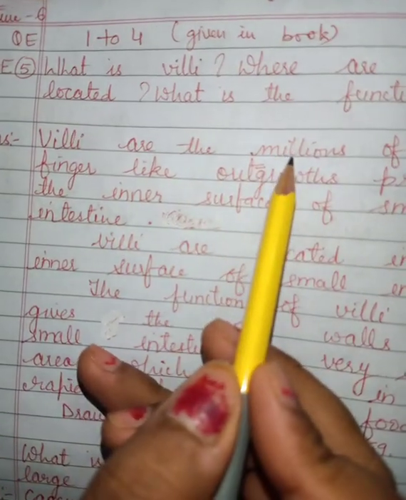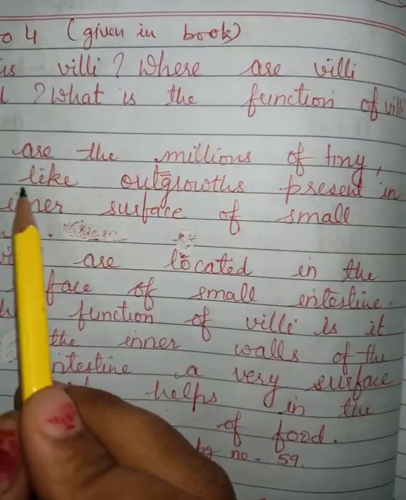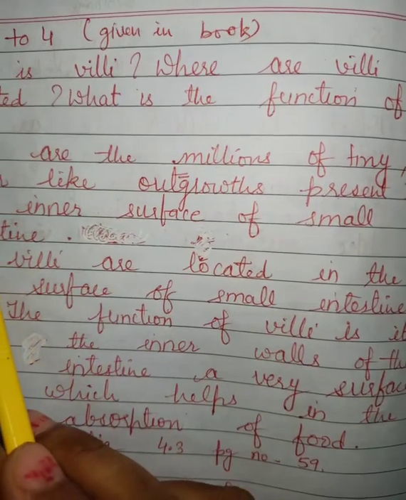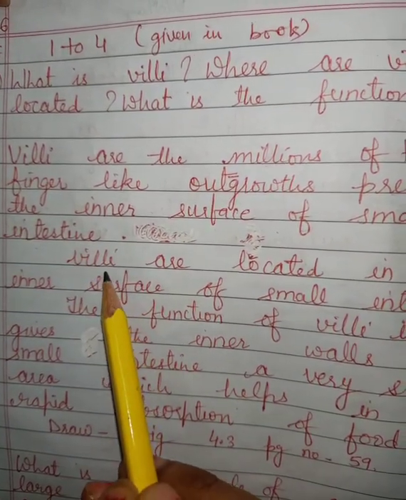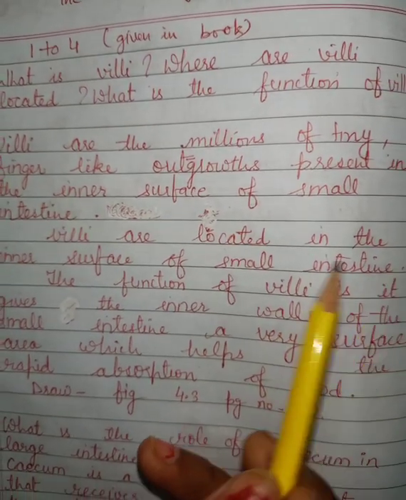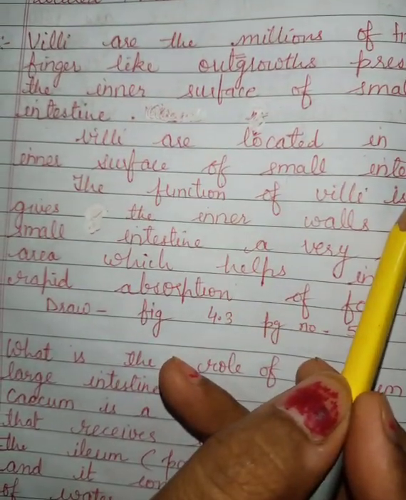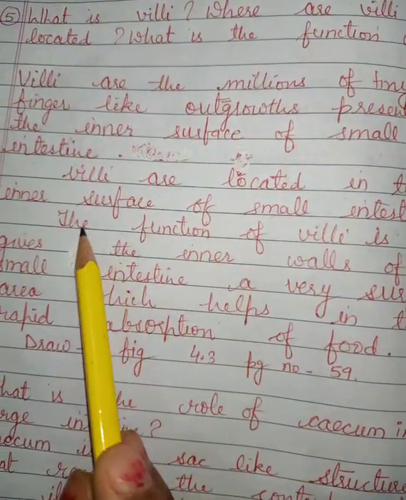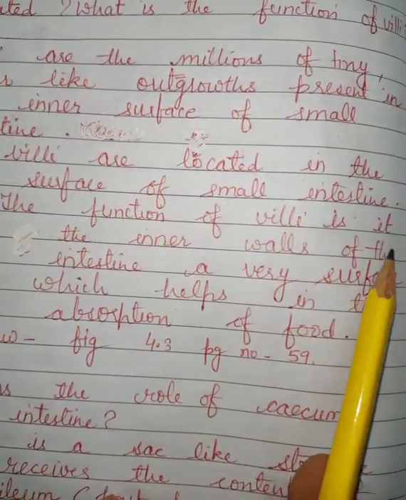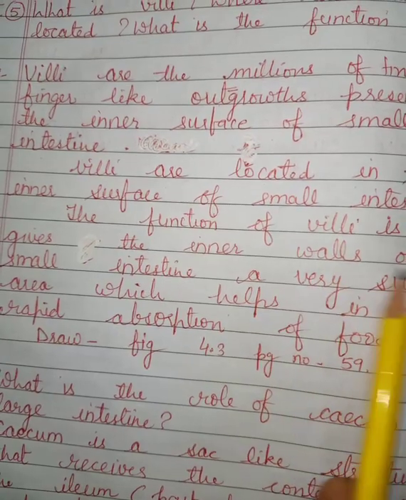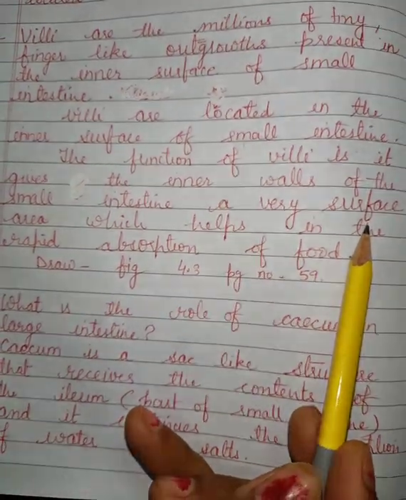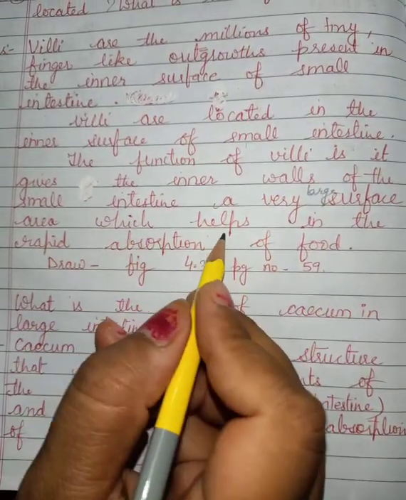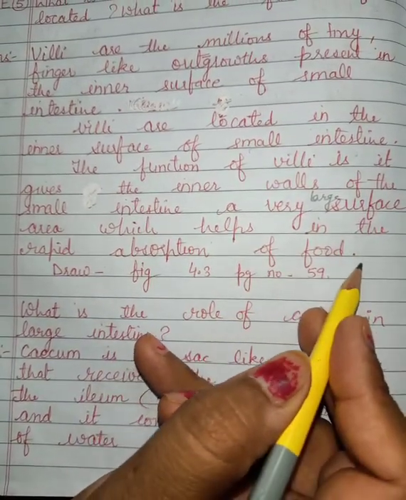Villi are the millions of tiny finger-like outgrowths present in the inner surface of the small intestine. Villi are located in the inner surface of small intestine. And in the question they have asked, what is the function of villi? So the answer is, the function of villi is it gives the inner wall of the small intestine a very large surface area which helps in the rapid absorption of food.